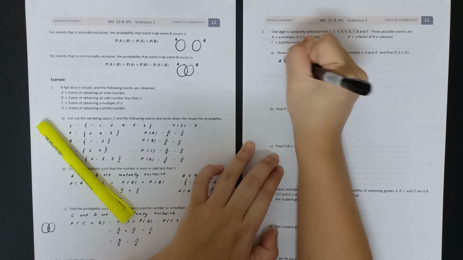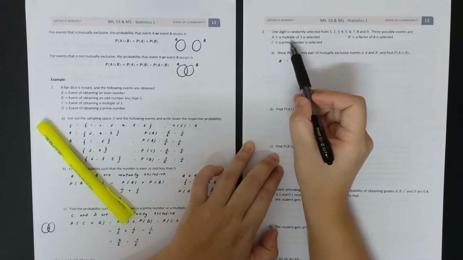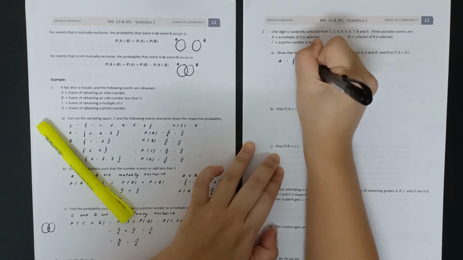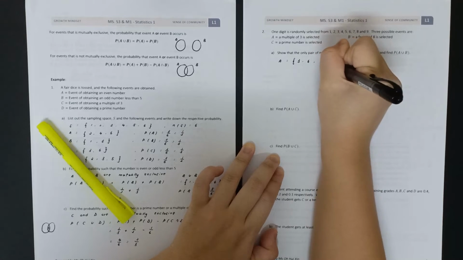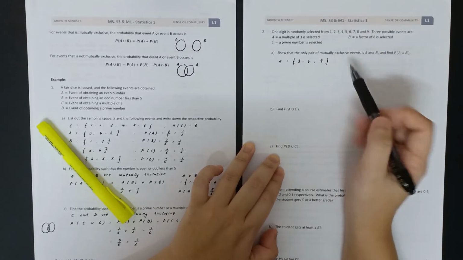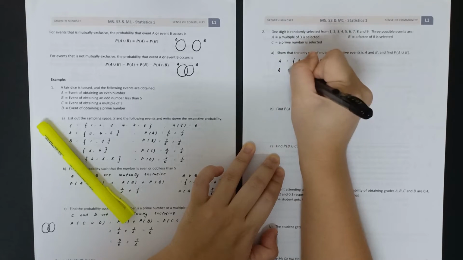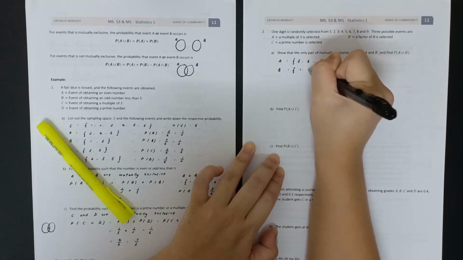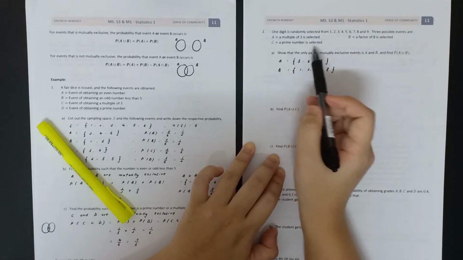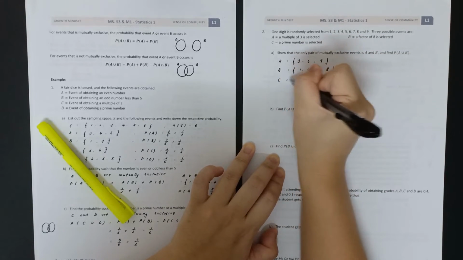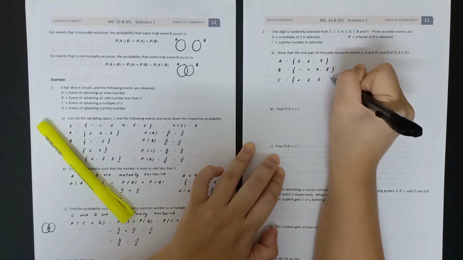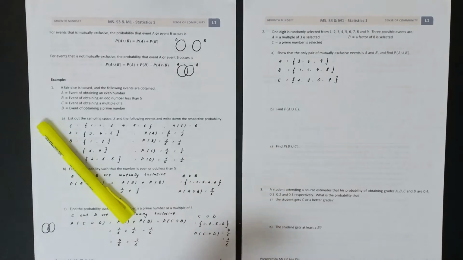A is a multiple of 3, so you have 3, 6, and 9. Then B is a factor of 8. What is a factor of 8? You have 1, 2, 4, and 8. A prime number is selected for C, so you have 2, 3, 5, and 7. These are all the prime numbers.